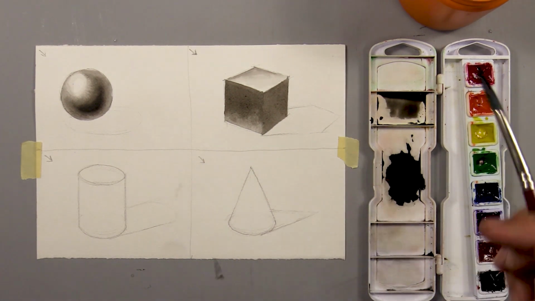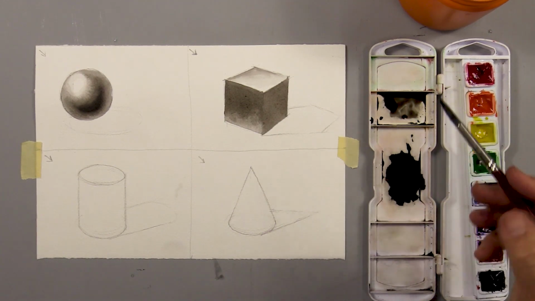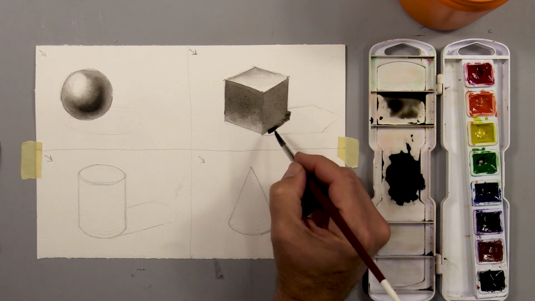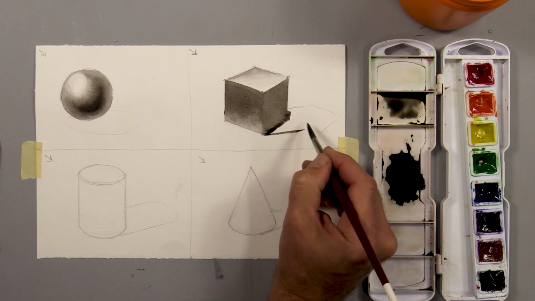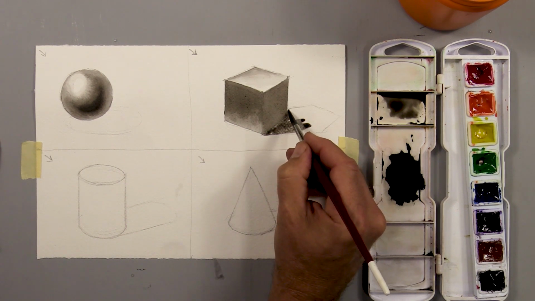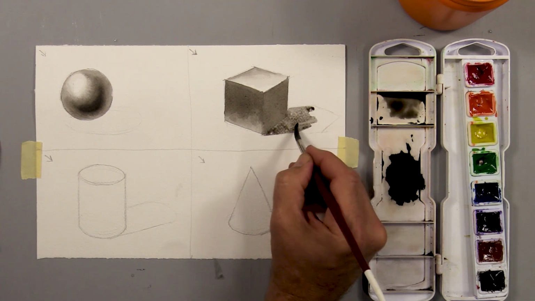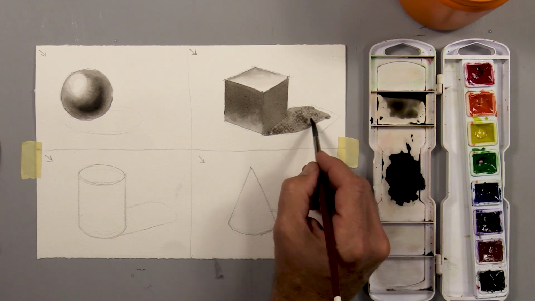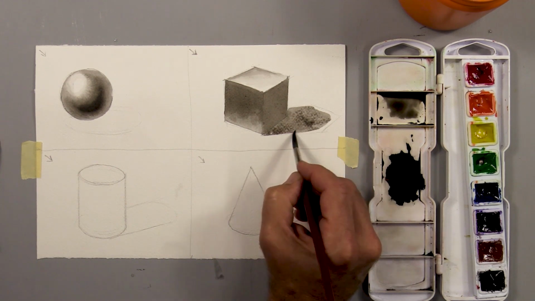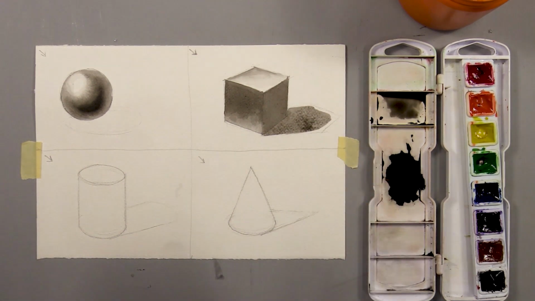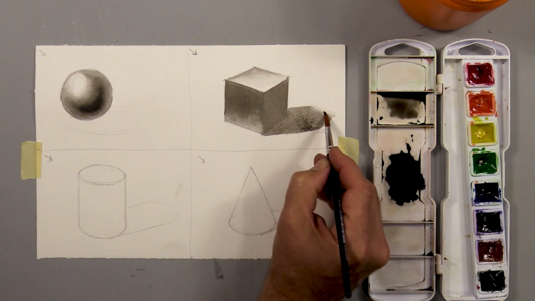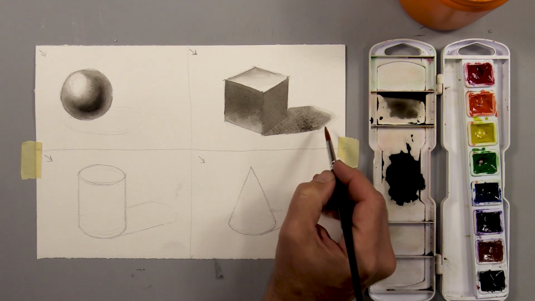Now I'm not going to worry about it drying that much, and I'm going to take my lightest value and continue painting the cast shadow, the shape of the cast shadow for the cube. Then I'm going to take my semi-wet clean brush and soften the edge of that cast shadow, especially the areas that are the furthest away from the cube.